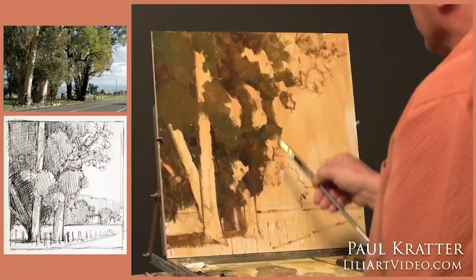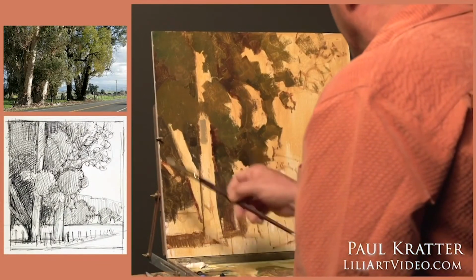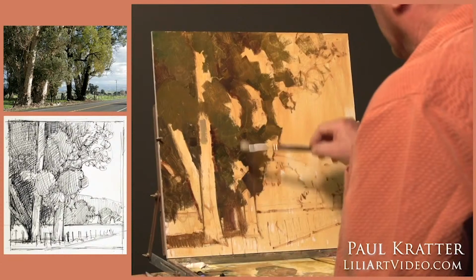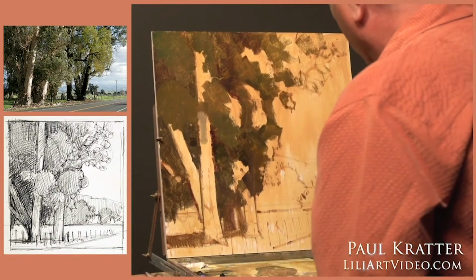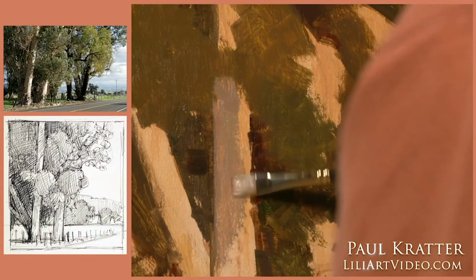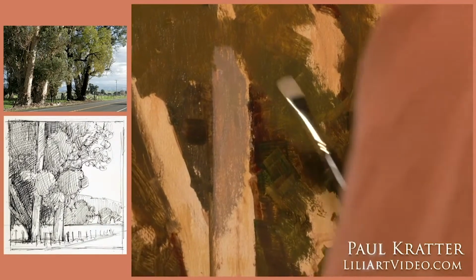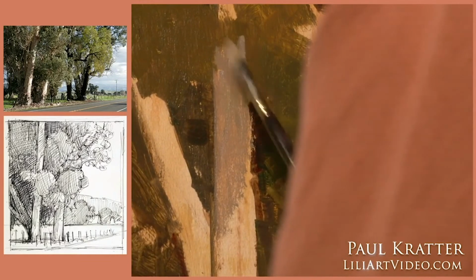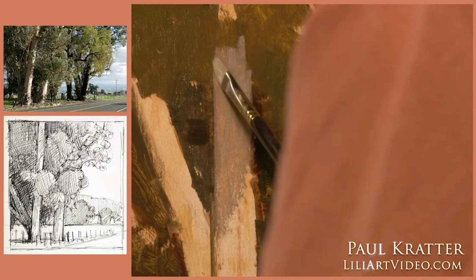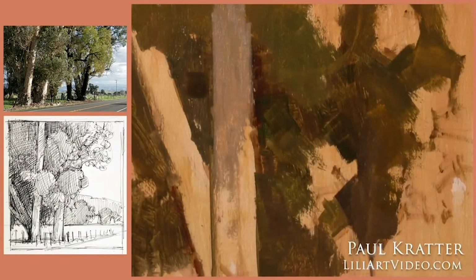Now I'm going to leave the light. I'm not going to put any lights. It might be one of the last things I do, the light shining on the trunks of the tree, but this just starts giving me just a little bit of what's happening light-wise on this tree.